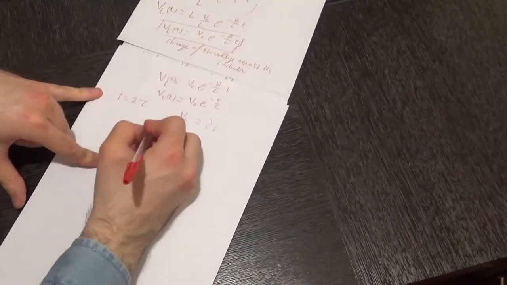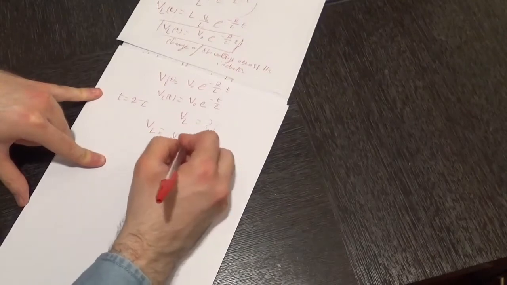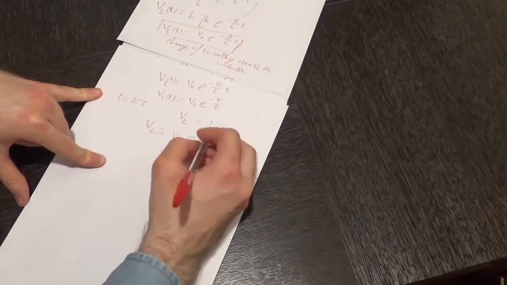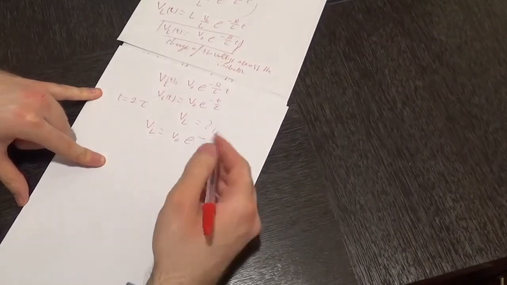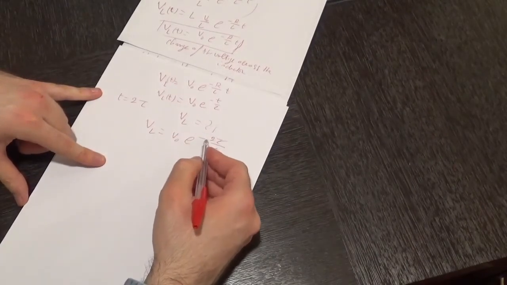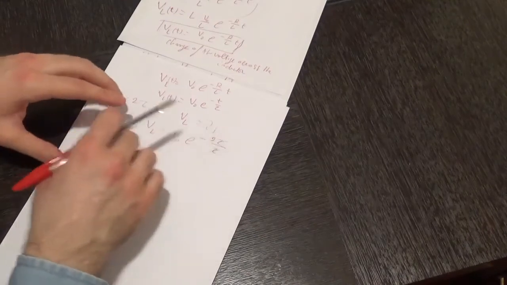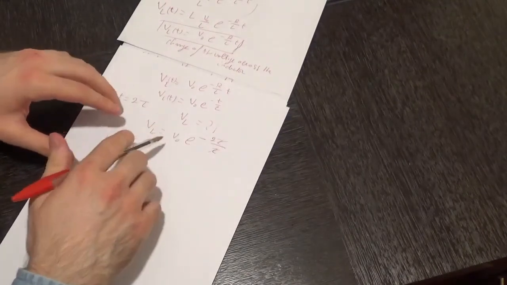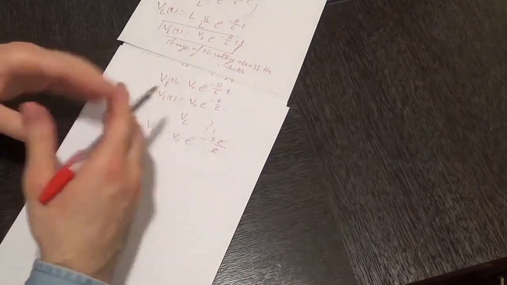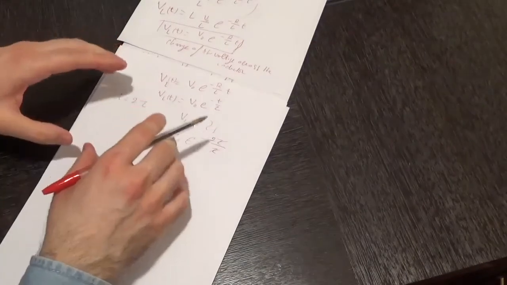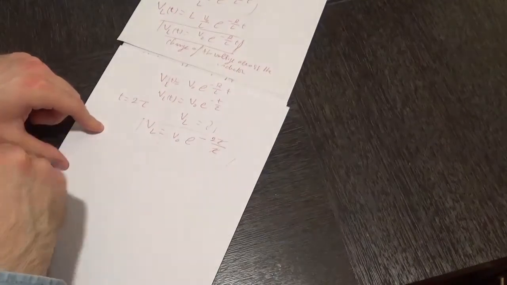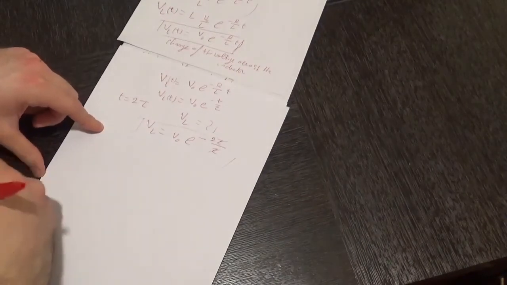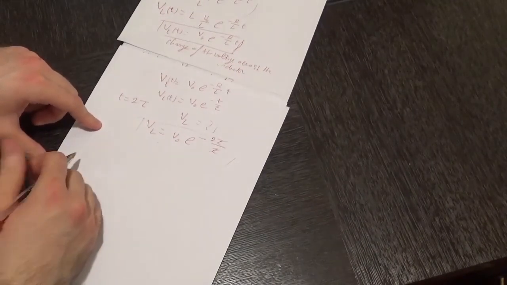In that case, VL is equal to V0 times exponential minus 2 tau over tau. Tau and tau cancel. On the calculator you find the value for exponential minus 2. Therefore you find a certain value. That value multiplied by V0 would represent the percentage by which the voltage across the inductor had already dropped.